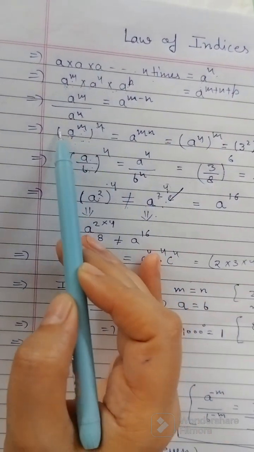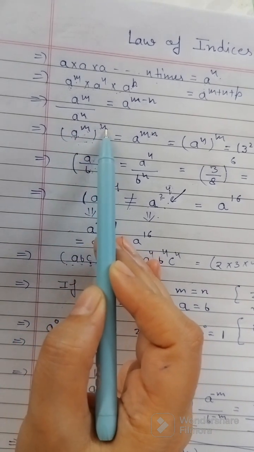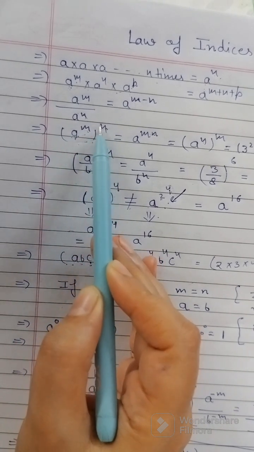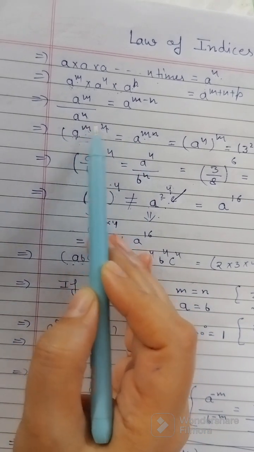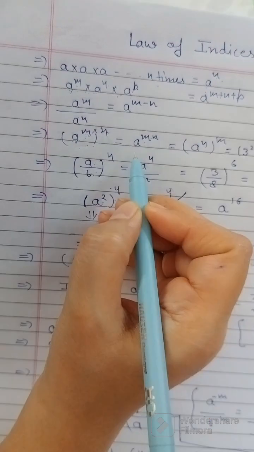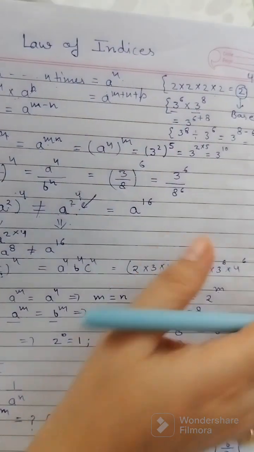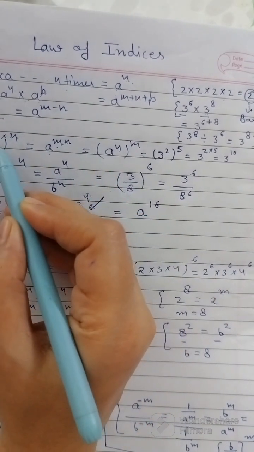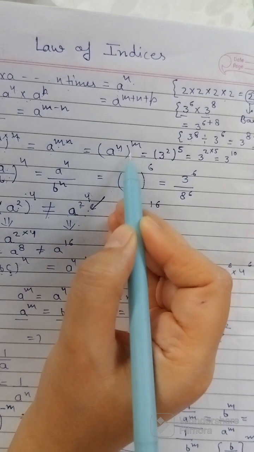Now the next one is, if a raised to power m, whole bracket raised to power n, then these two will get multiplied. We will open the bracket and multiply these two, and it will become a raised to power mn. So a raised to power m whole raised to power n is equal to a raised to power n whole raised to power m.